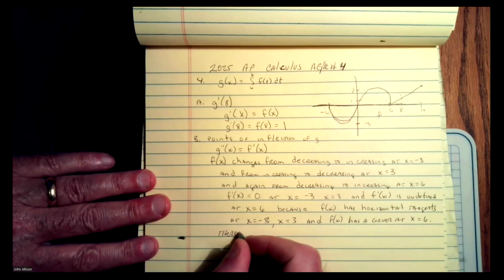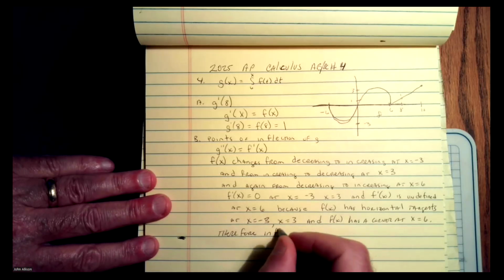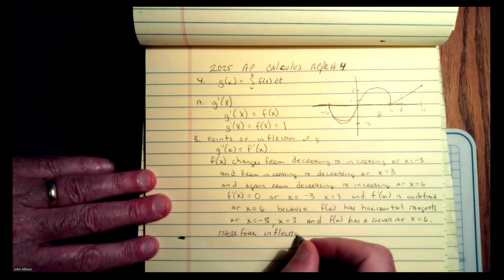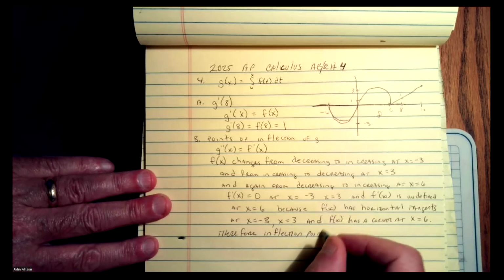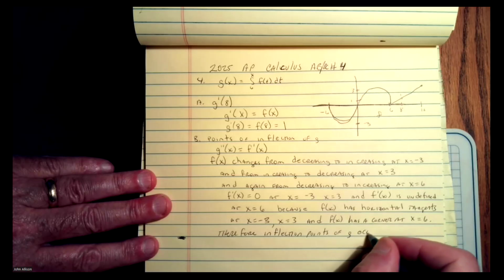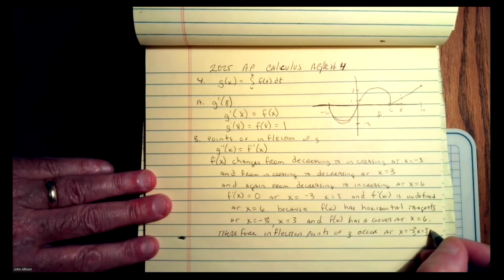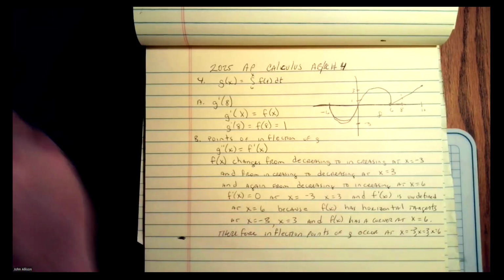Therefore, the inflection points of G occur at x equals -3, x equals 3, and x equals 6.